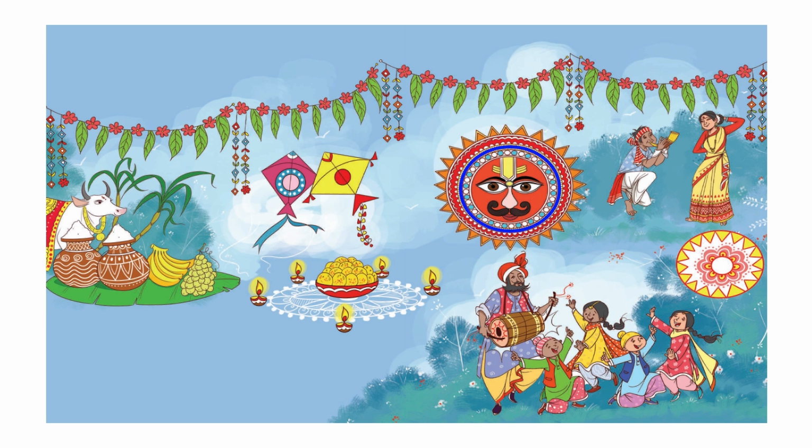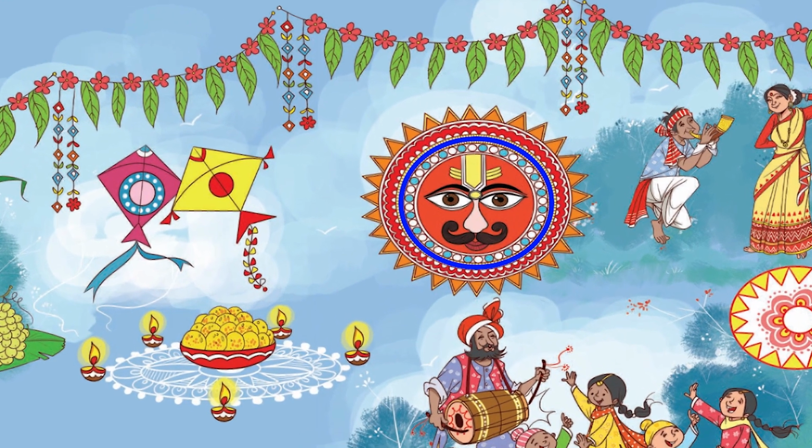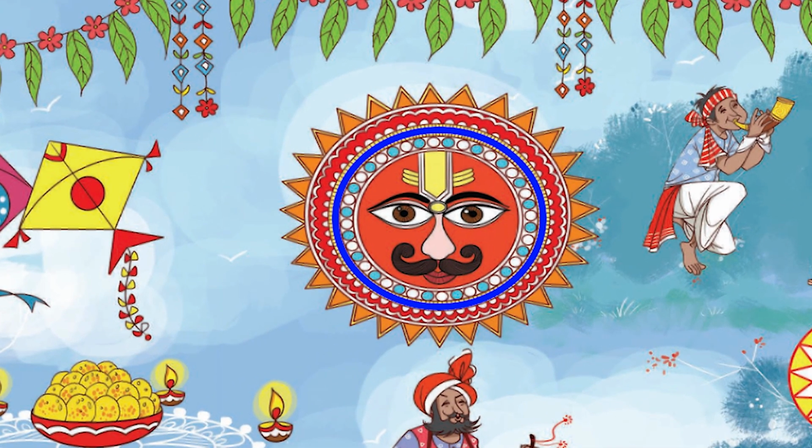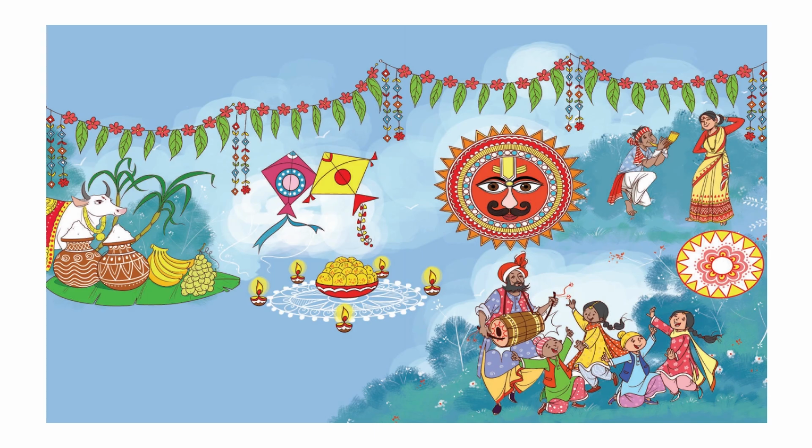Look at the boundary of the sun. Dear children, can you tell me what is the pattern followed here? Take your time and look for the pattern. You can see a beautiful pattern of one white circle and then one blue circle here. Now students, look at the encircled floral decoration. Tell me what kind of pattern is followed here. Yes, here is a pattern of one red flower and then one green leaf. Again one red flower and one green leaf.